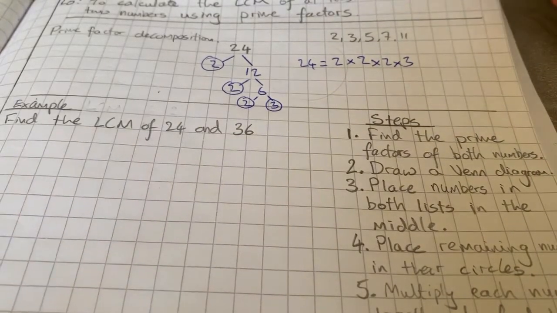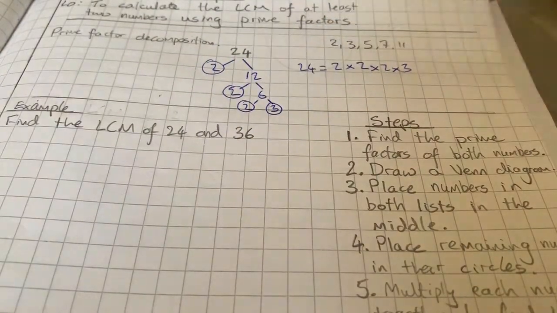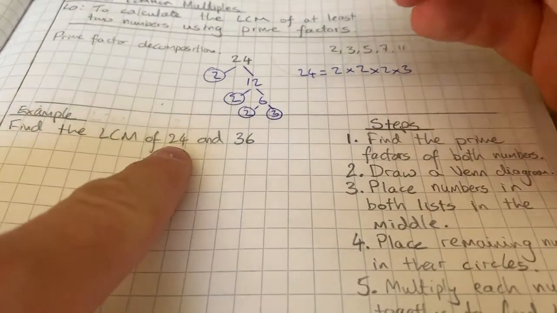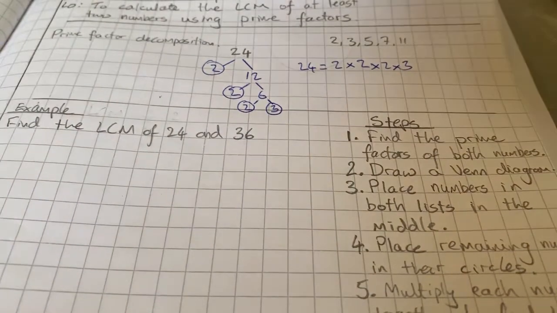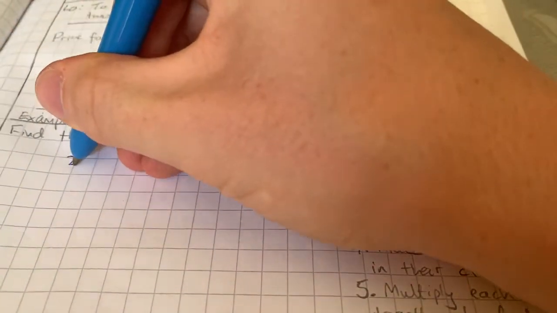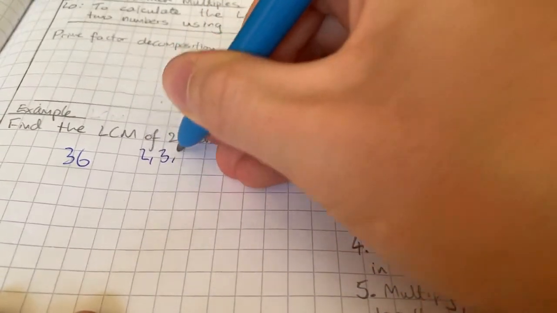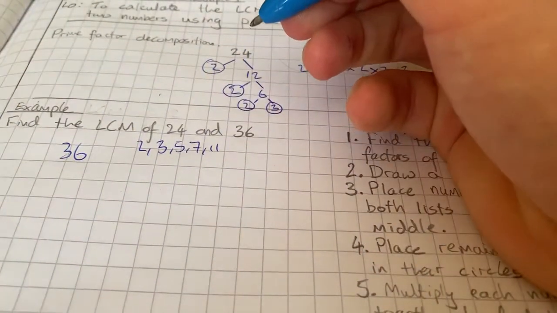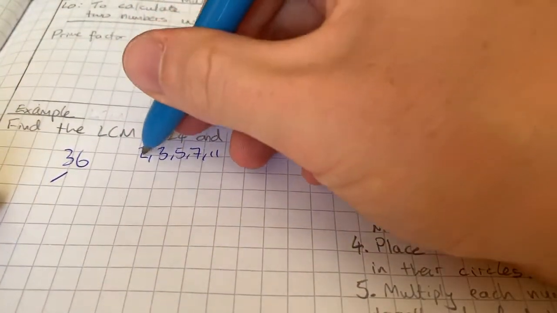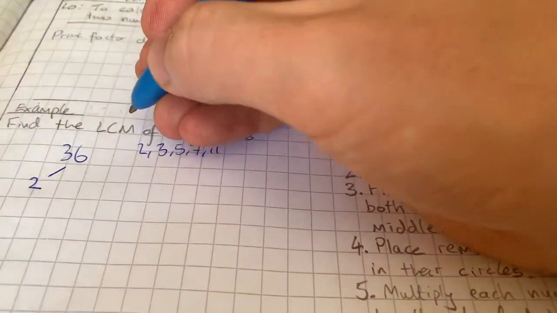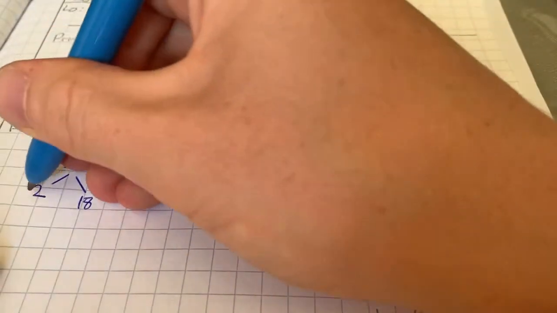Now I've cheated a little bit because I've got 24 and 36, and I've already done 24 up there. So I'm not going to find the prime factors of that because I've already done it. I'm going to go straight to find the prime factors of 36. If I write out 36 and my first few prime numbers so I've got those to refer to, then start calculating the prime factors. So 36 can be divided by 2, so I do that.